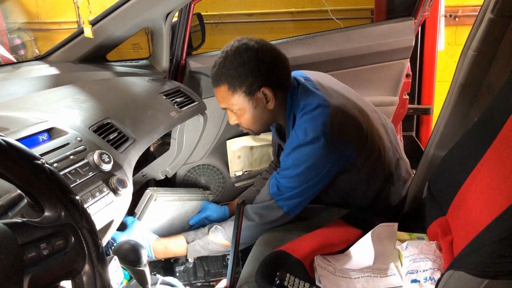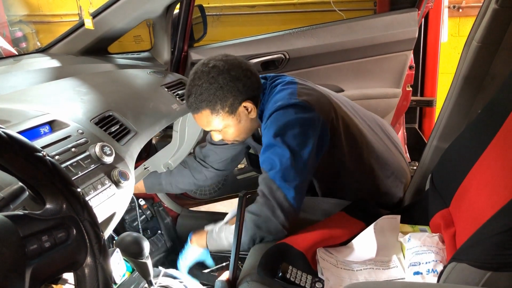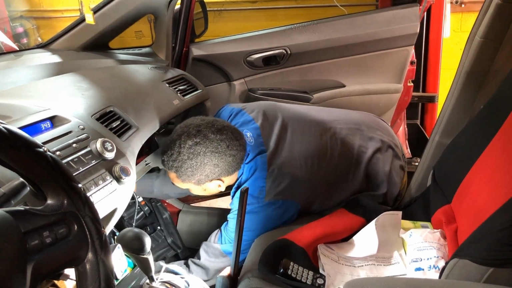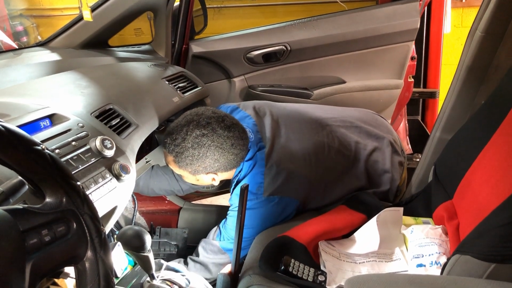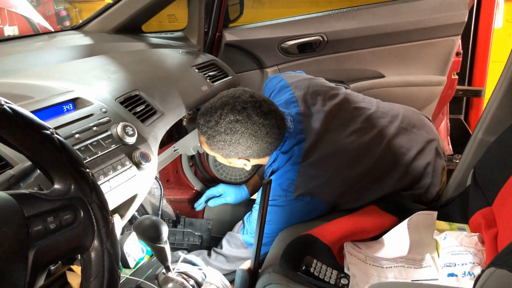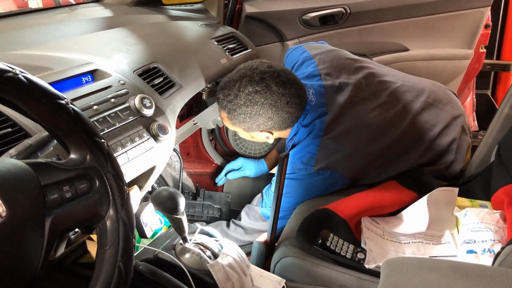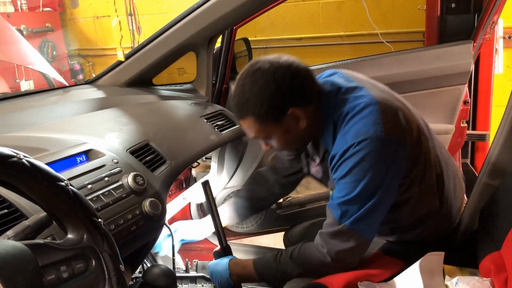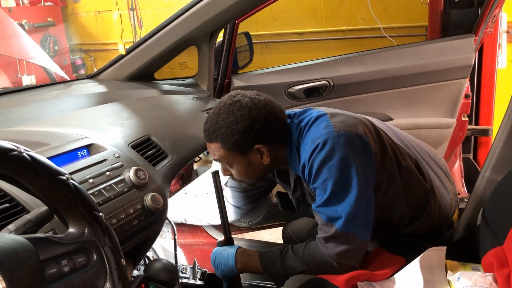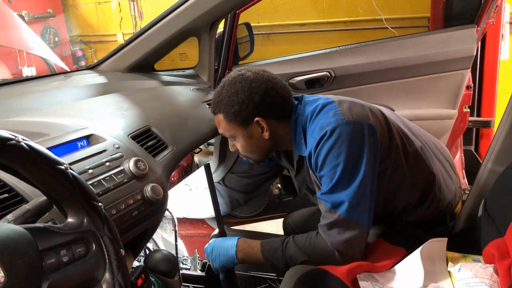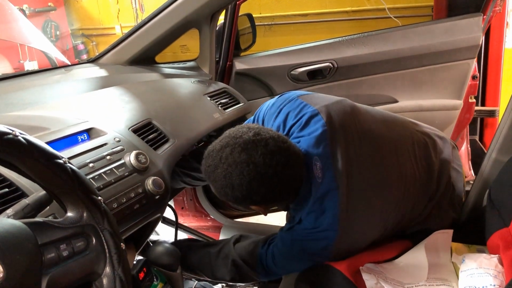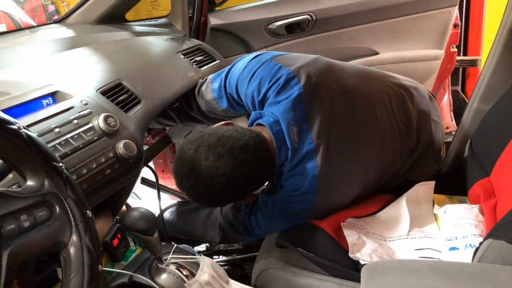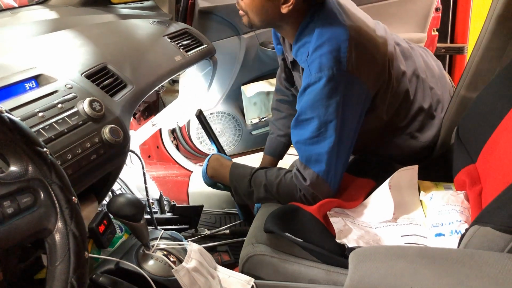Alright, so I'm gonna put it all back together. So just put the evaporator back in place.